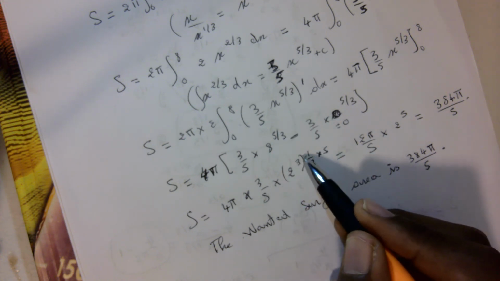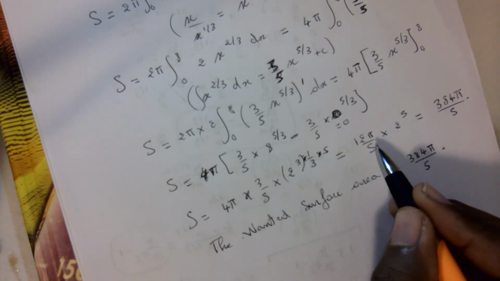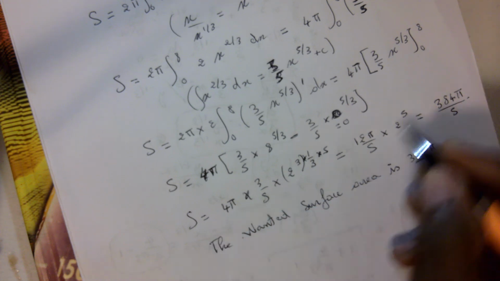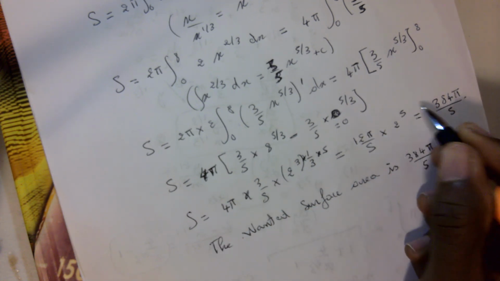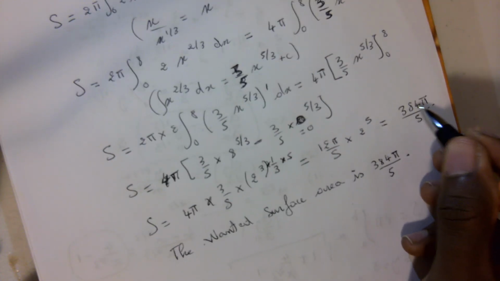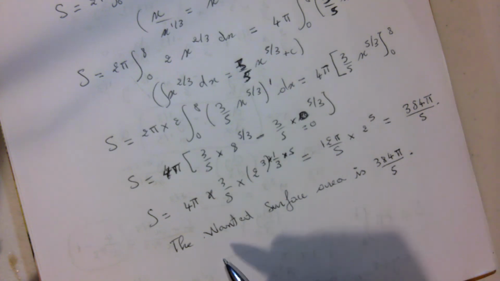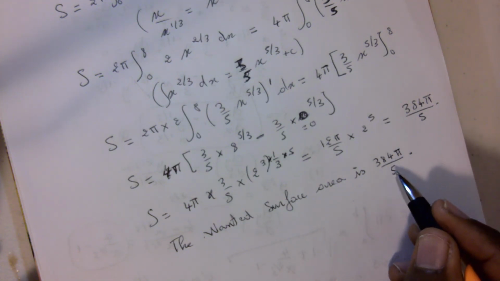So this 2 to the 3 cancels out, which leads us to this formula for S. So S is equal to 12 pi over 5 times 2 to the power 5, which is the same thing as 384 pi over 5. So the surface area is 384 pi over 5.